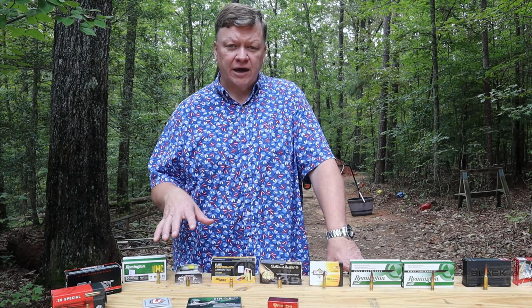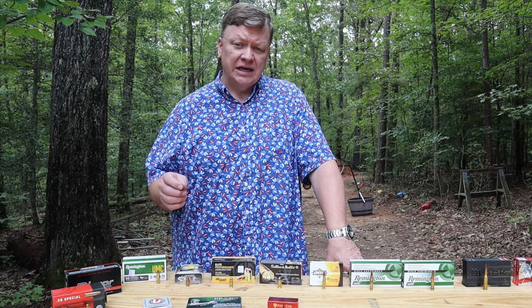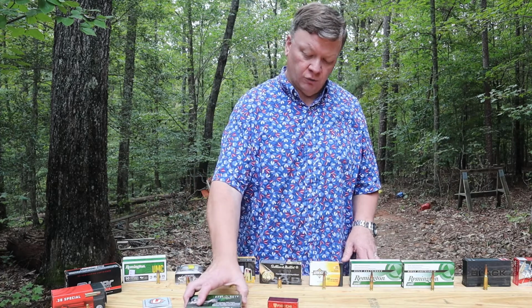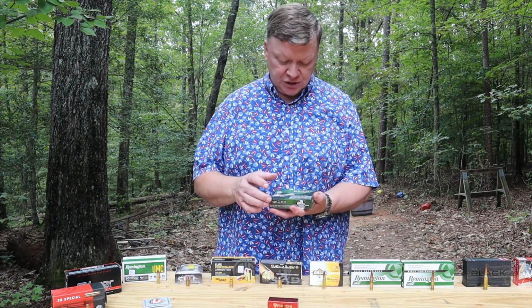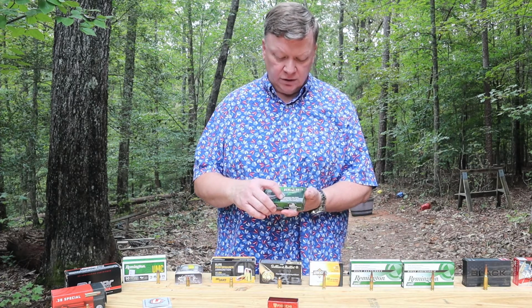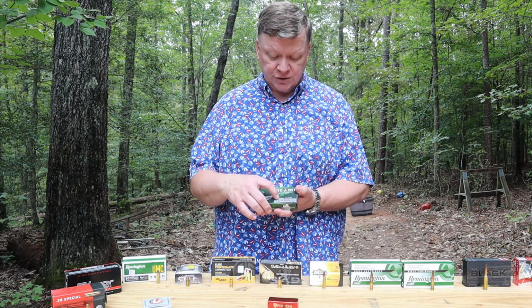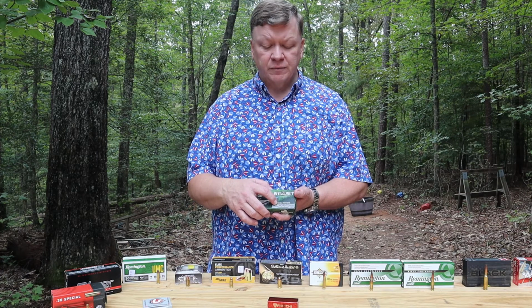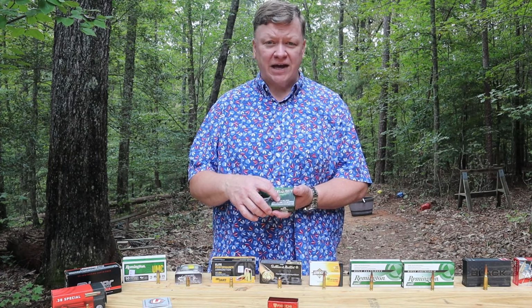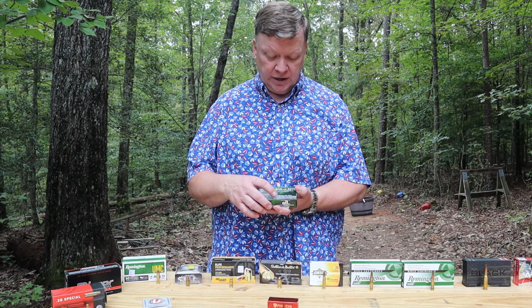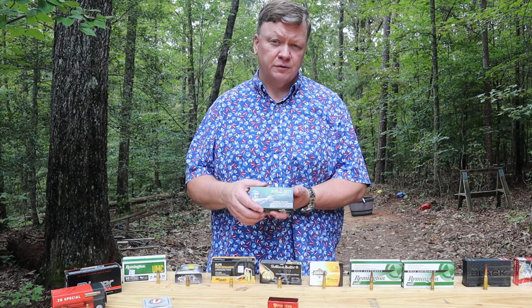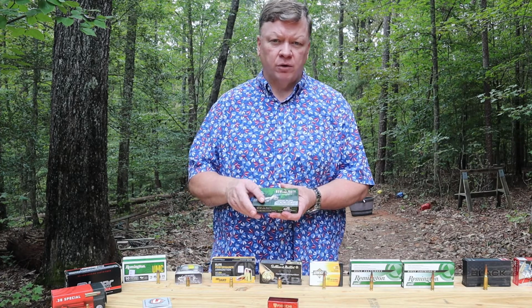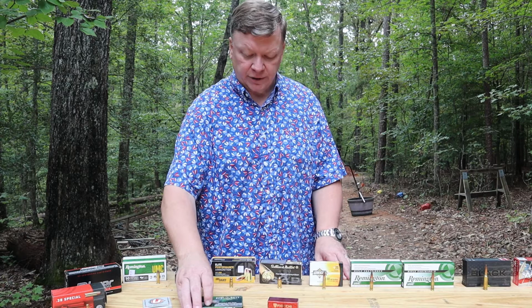Now, the other thing that you would want to look at when you're looking at ammunition is going to be your bullet weight. Typically on any ammunition that you buy, it's going to tell you what the caliber is. This is 9mm. It's going to tell you the weight of the bullet. This one is a 100 grain bullet, and it's also going to tell you about how fast it's supposed to go. So this one is rated to go at 1,250 feet per second, which is about normal for a 9mm.